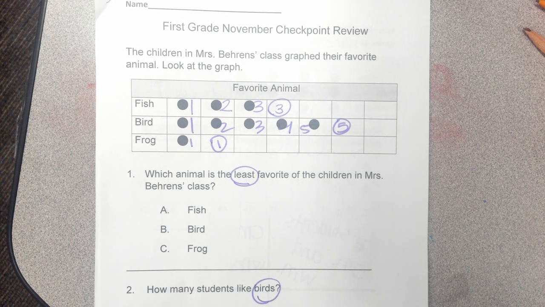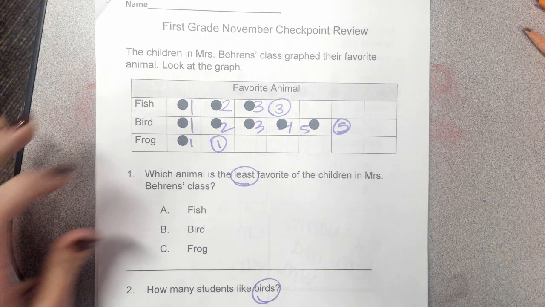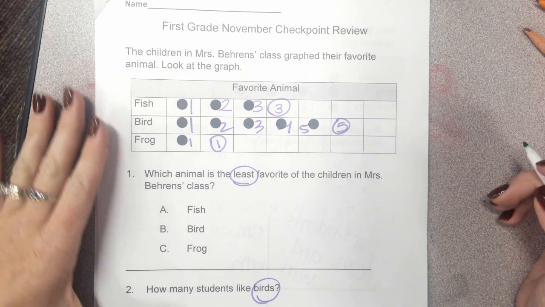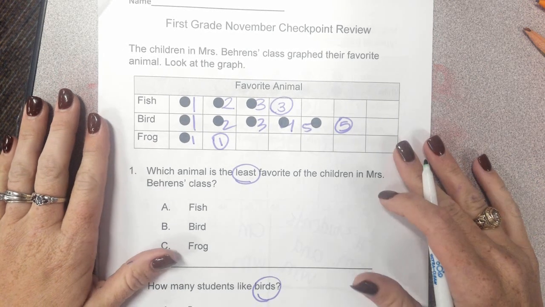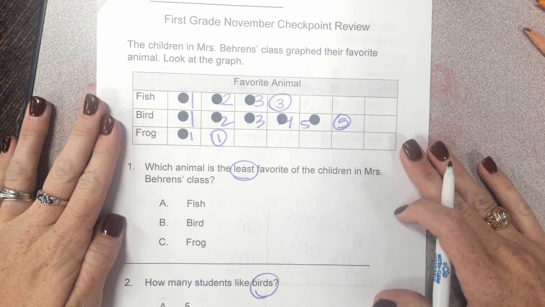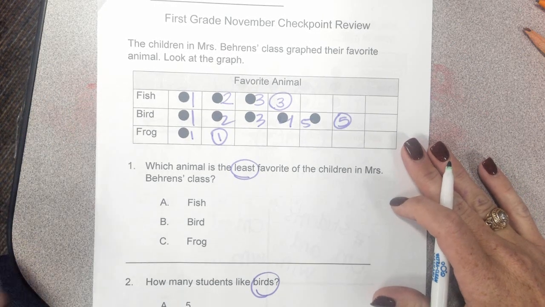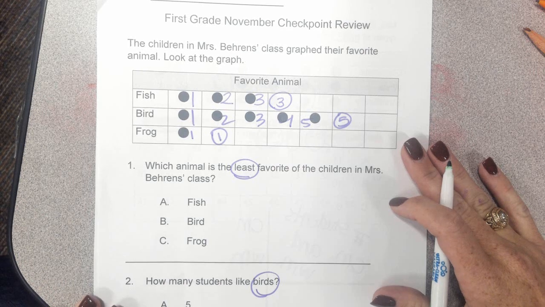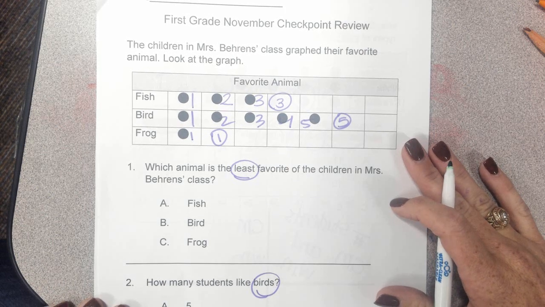Hi y'all, this is a review for our October checkpoint. It says November, but it's actually going to be on October 31st. We did part of this in class today, so I just wanted to recap and go through and make sure everybody understands how to do their best and how to work through each problem.